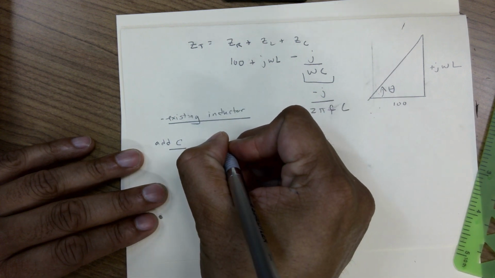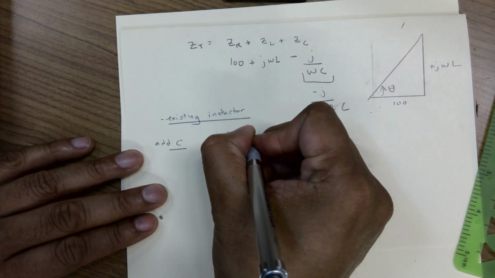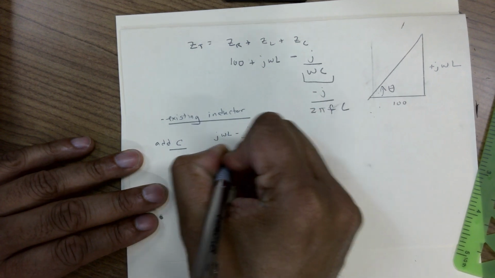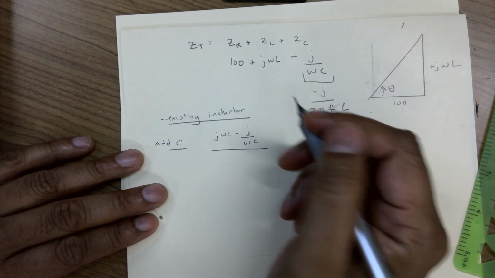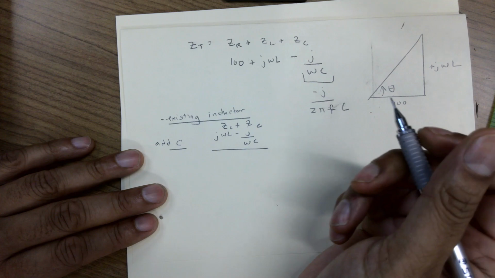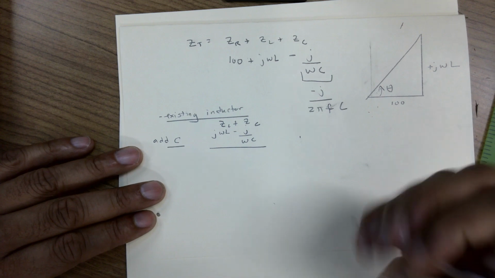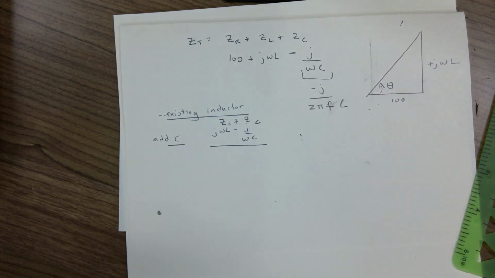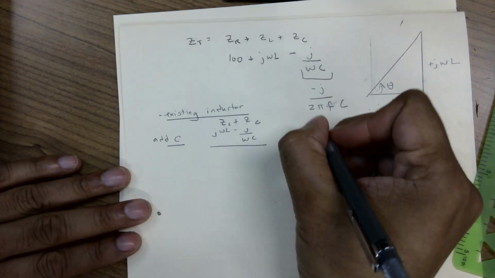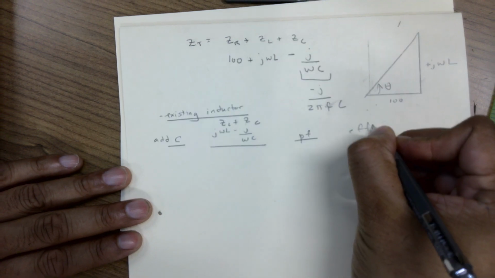So this is going to be j omega L minus j of omega C, or ZL plus ZC. And then I'm going to ask you, obviously, the power factor, and the efficiency.